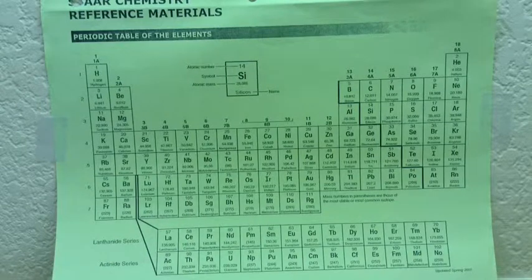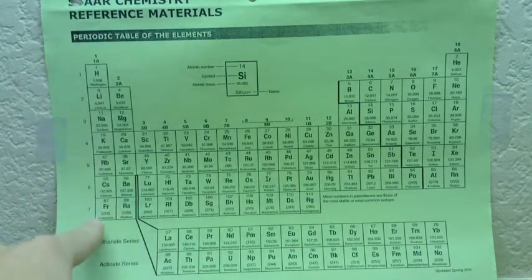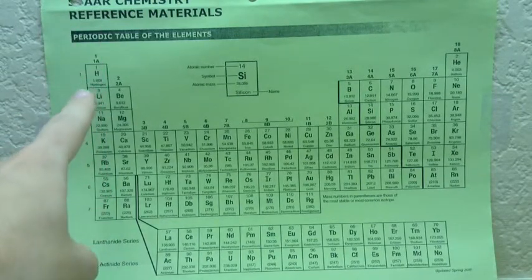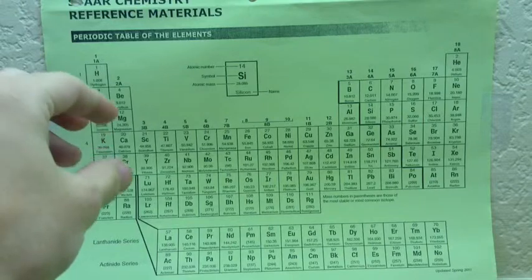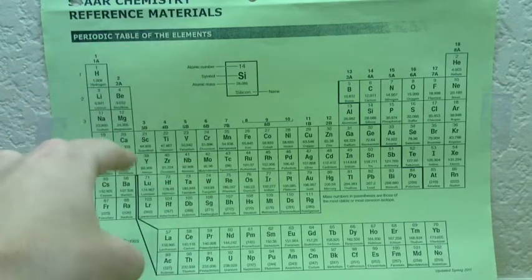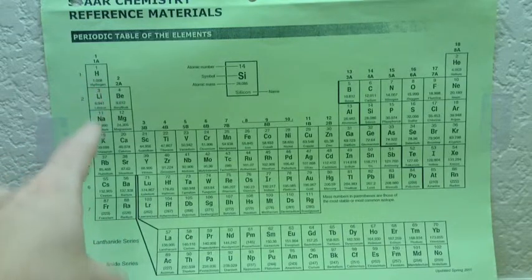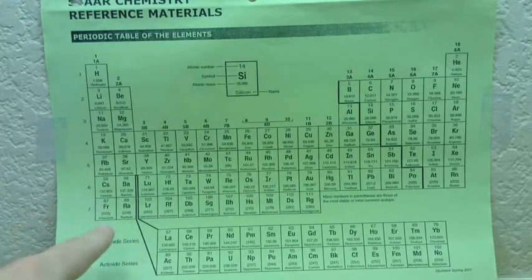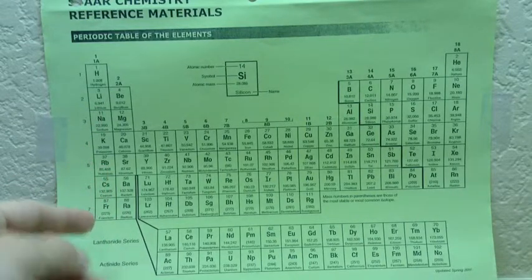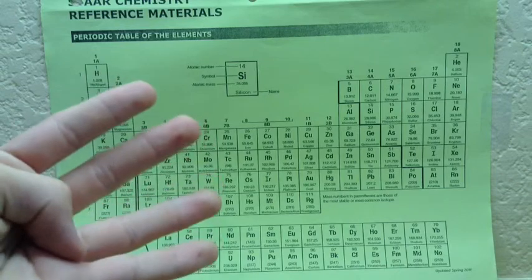And then the atomic radius also increases as you move down the group, because each time you add an energy level, the size of the atom increases because there's more electrons spinning around it. So francium is larger than sodium because francium has 4 more energy levels than sodium.